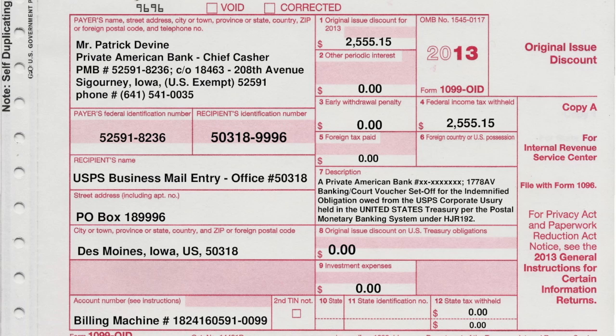And you have box 1 and 4 the same. So I guess you're saying that the postage that they charged was federal income tax. Yes, it is federal income tax. They're withholding it from us because it's a liability that is owed to us. Okay. It says on the side there, just file with a 1096.